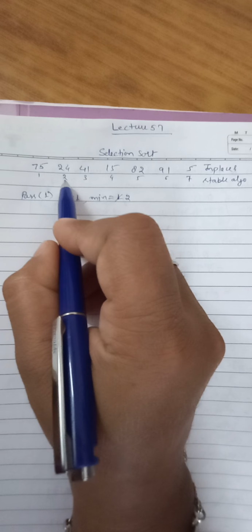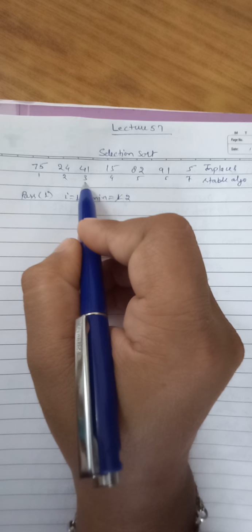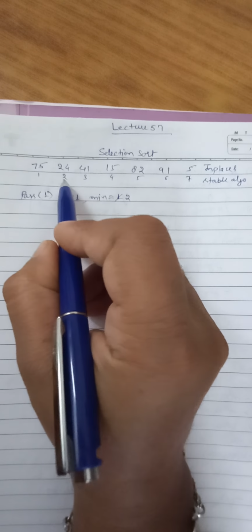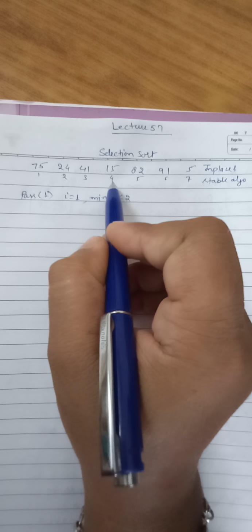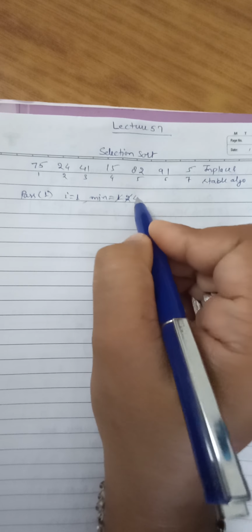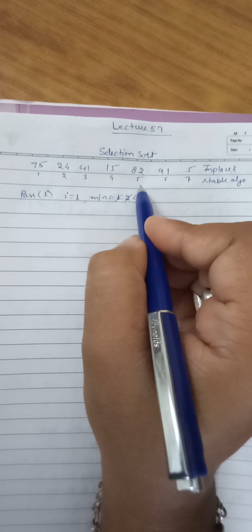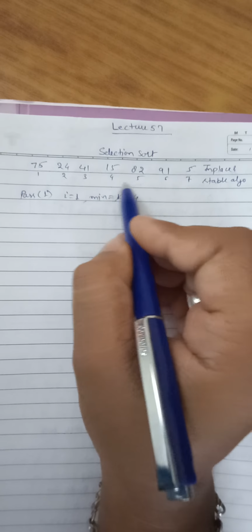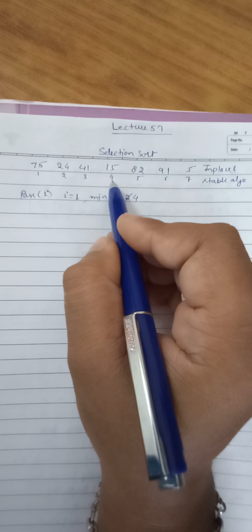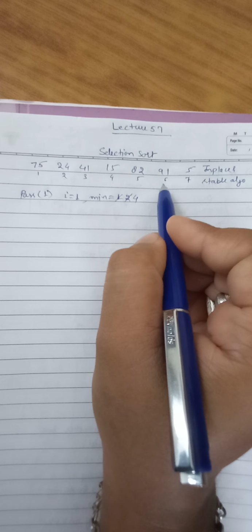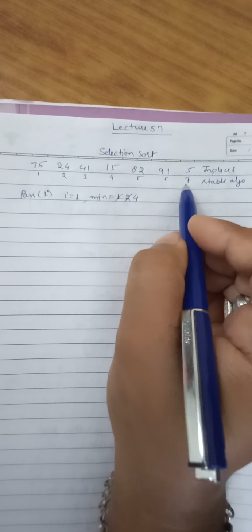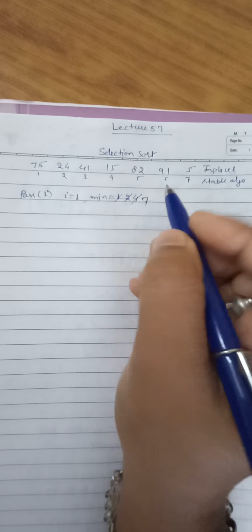Then we compare the second element with the third. No, it is not less, it is greater. Then we compare the second element with the fourth element. Yes, it is less, so instead of the second, the fourth element will come. Then from fourth to fifth, fifth is greater, so no change. Then 4 to 6, this is greater, 4 to 7, this is the smallest, so the 7th.